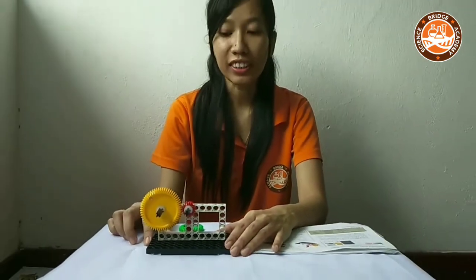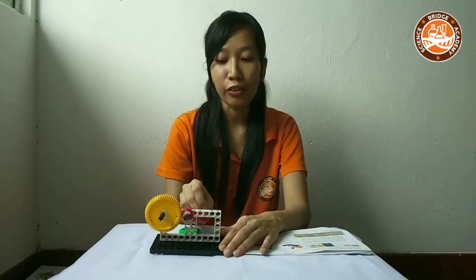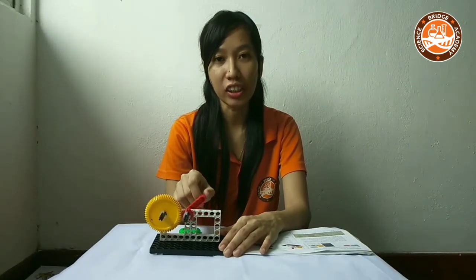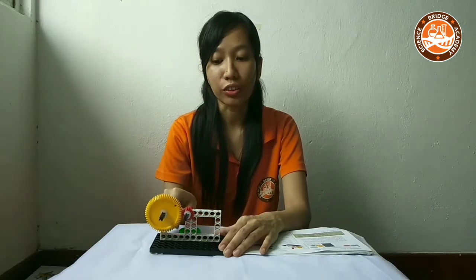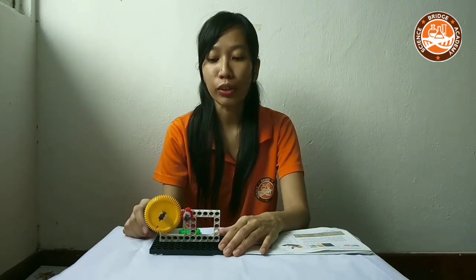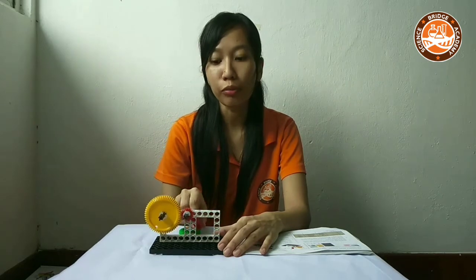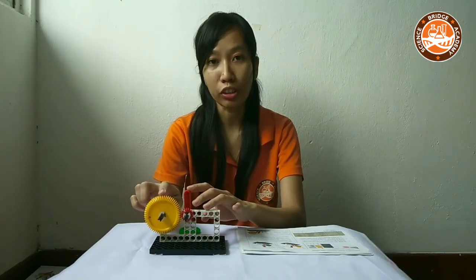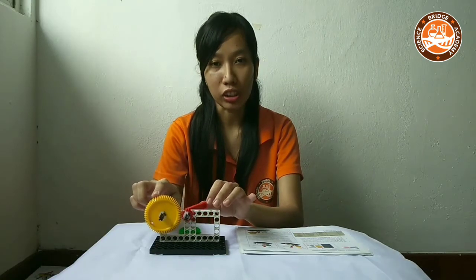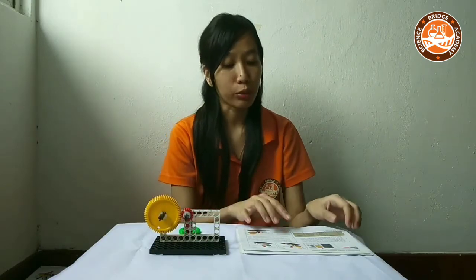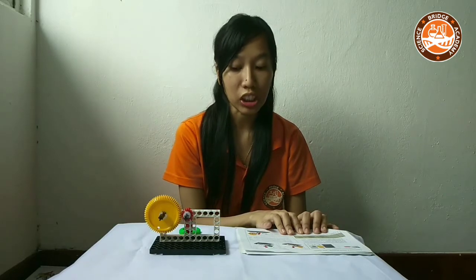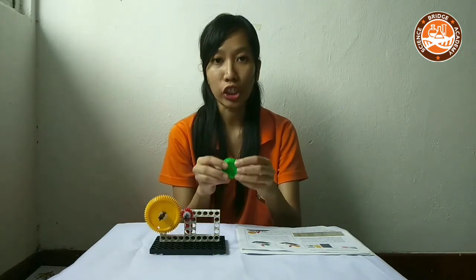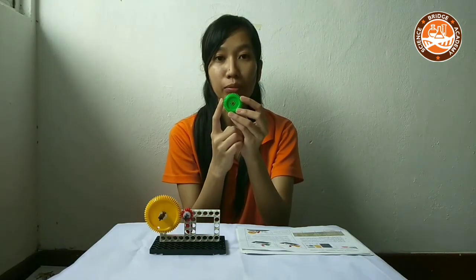So this is our gear system. As you can see, when I turn the small gear, the big gear will also turn around. So what we want to do now is find out how many rotations of the small gear are needed to make one complete rotation of the big gear. Once we're done with that, we will record the result inside the table over here. And then after that, we will change it with the medium size gear.